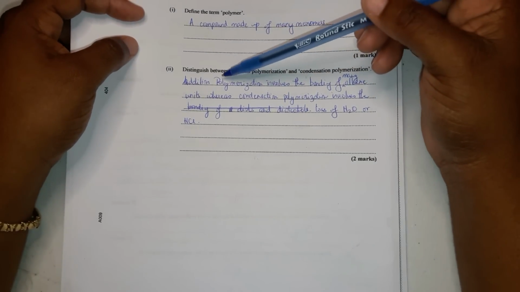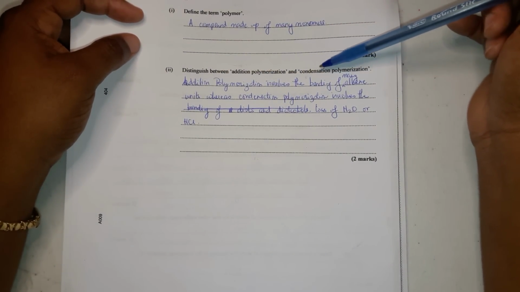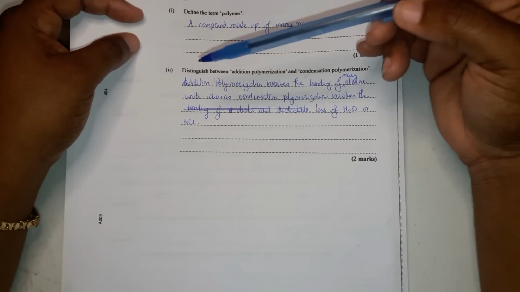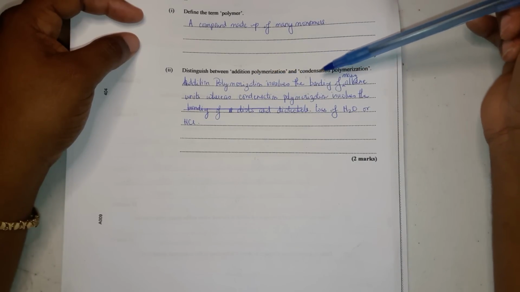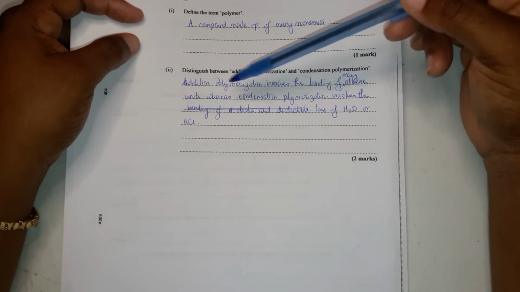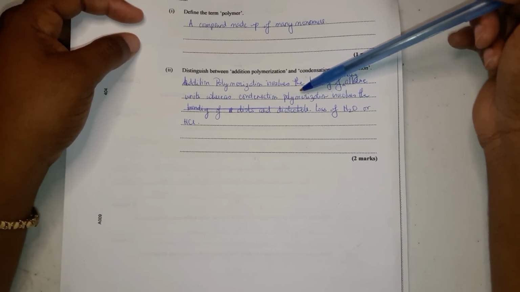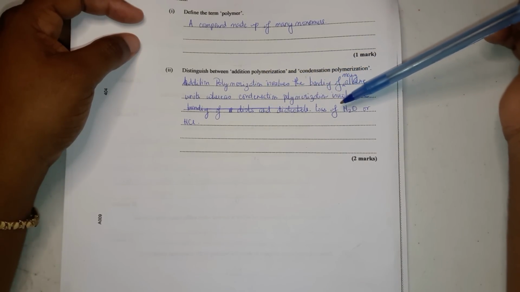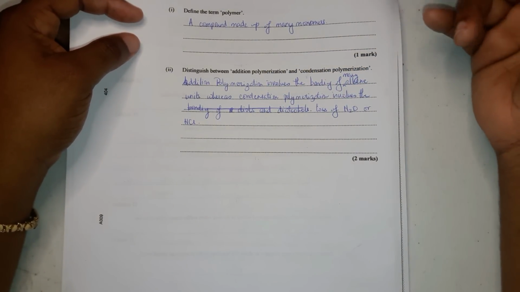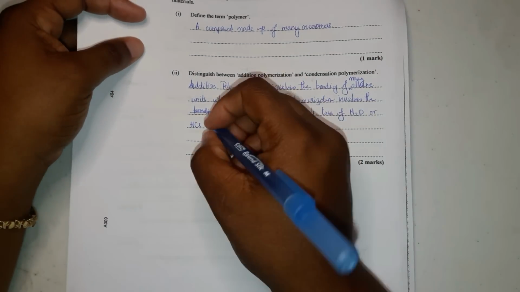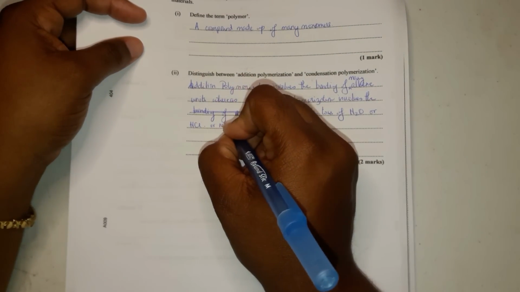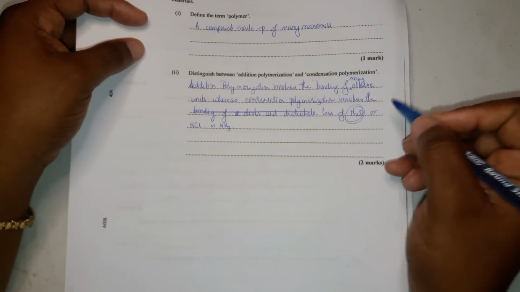Then it says distinguish between addition polymerization and condensation polymerization. Addition polymerization involves the bonding of many alkene units, whereas condensation polymerization involves the loss of water or other molecules like HCl, I think NH3, but mainly this one.